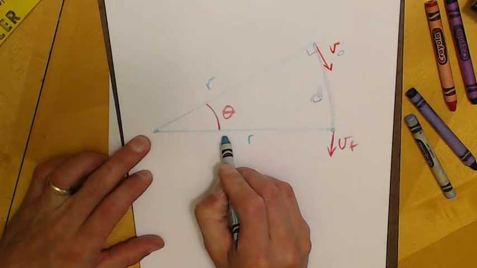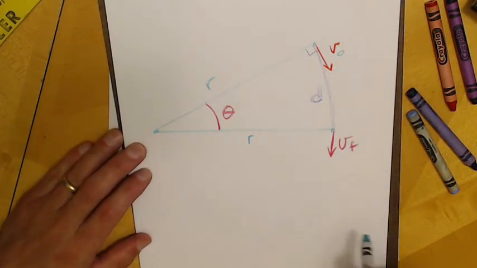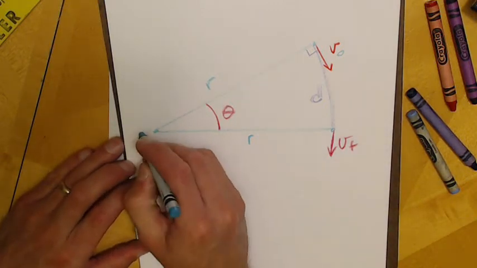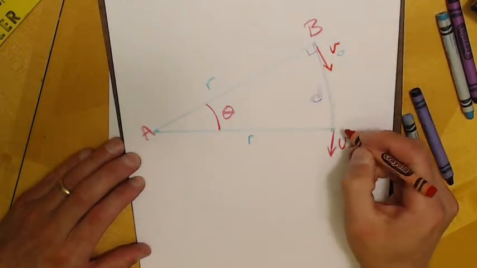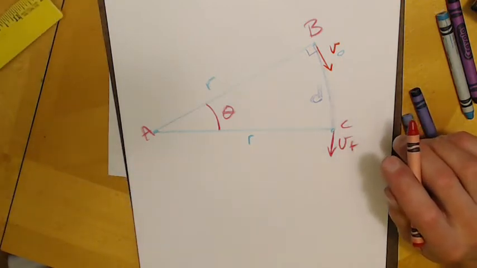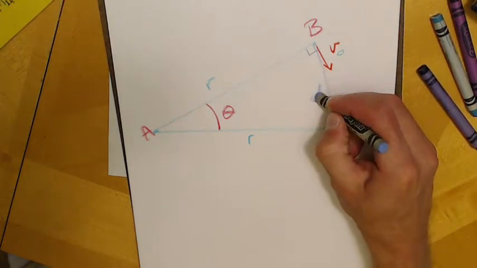He swept through some angle. Here's your initial velocity. Here's your final velocity. So I kind of have a little bit of a triangle here. We'll call this point A, this point B, this point C. We went some distance, lowercase d.